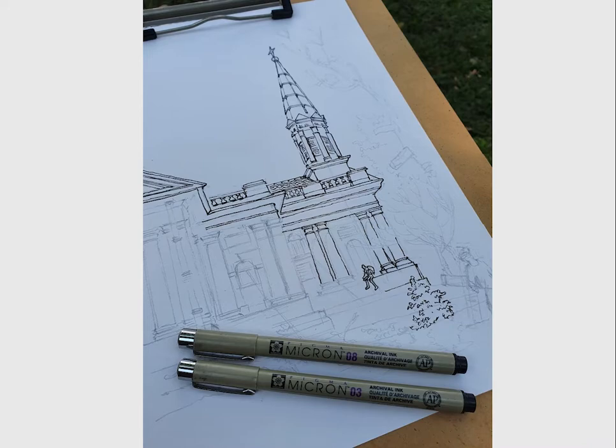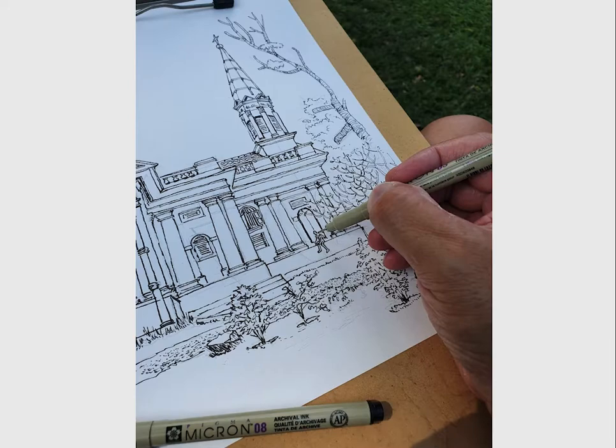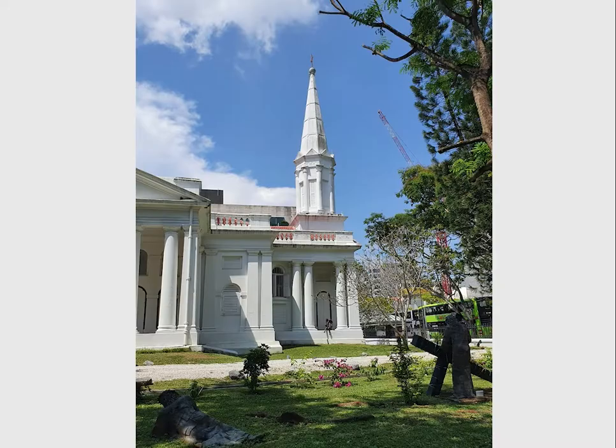I start with a light pencil sketch to block in the proportions and the big shapes, and then go on to complete the rest of the details with a sketch pen. This is how the church looks. I'm sketching only part of the church because I was particularly interested in the spire. That's the pointy conical structure you see here, and a silhouette of Christ and a cross in the foreground.